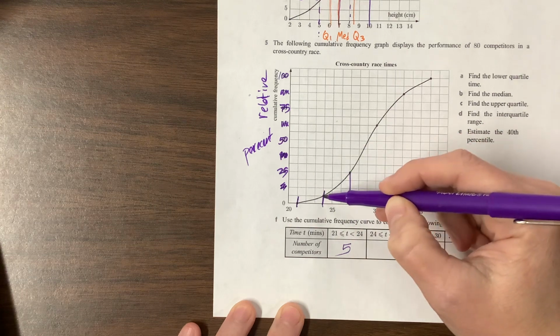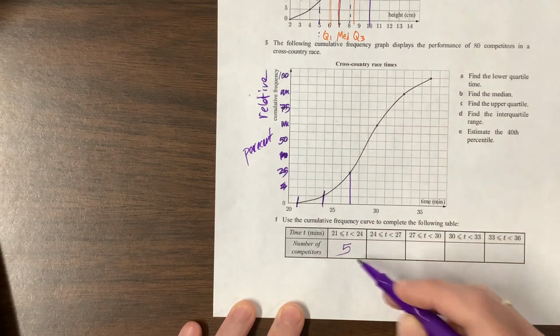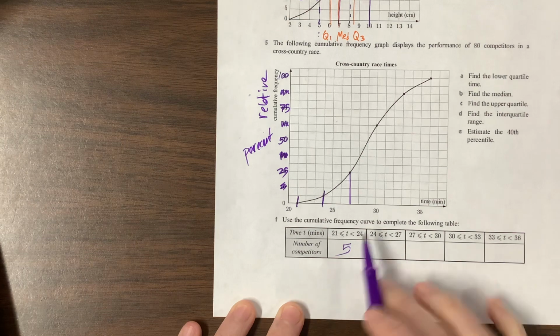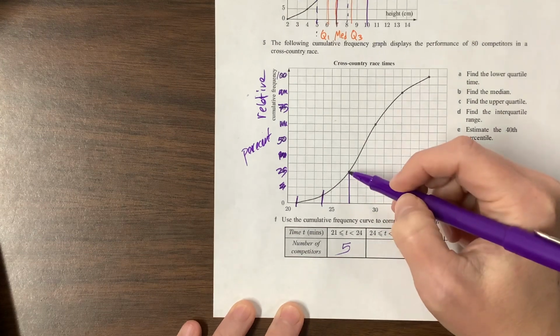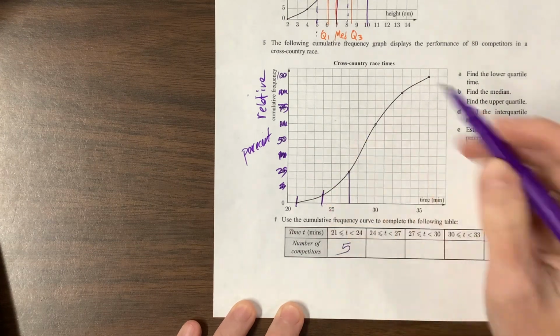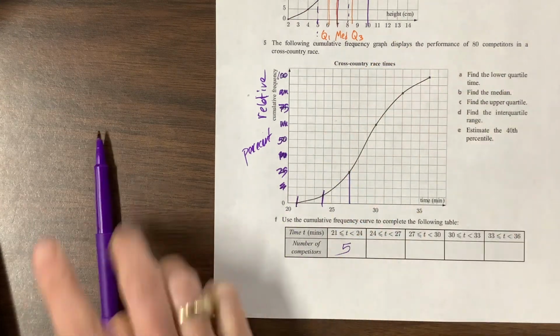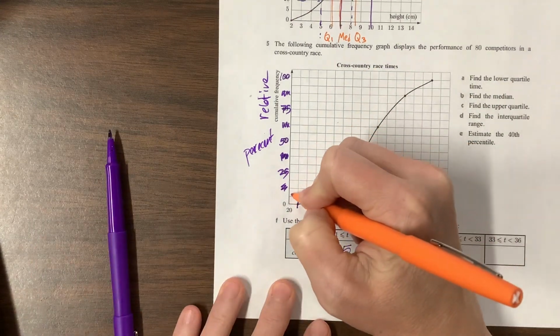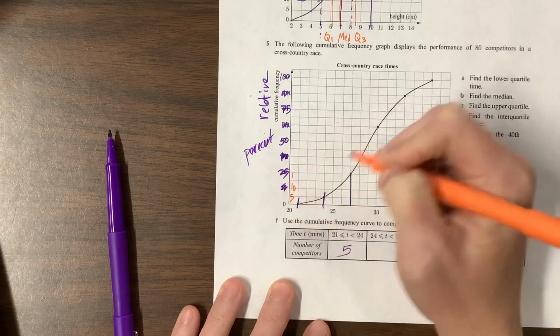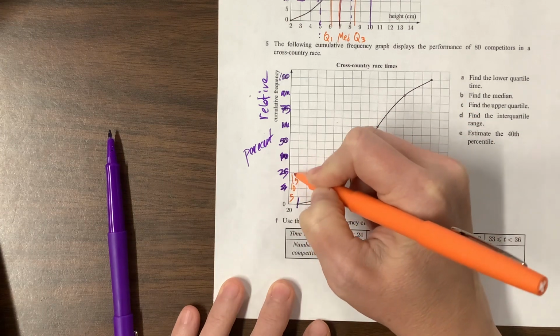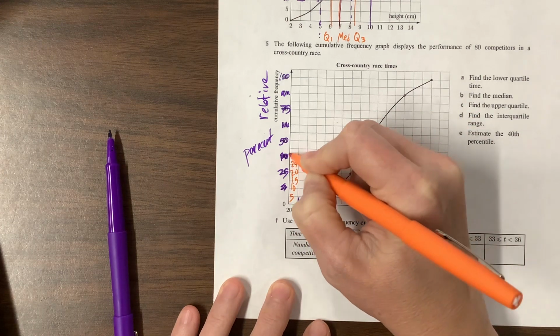There were already 5 taken into consideration there. Now this is confusing. I'm sorry. This should have been 5, 10, 15. Right here is 15. This is 20, 25, 30.